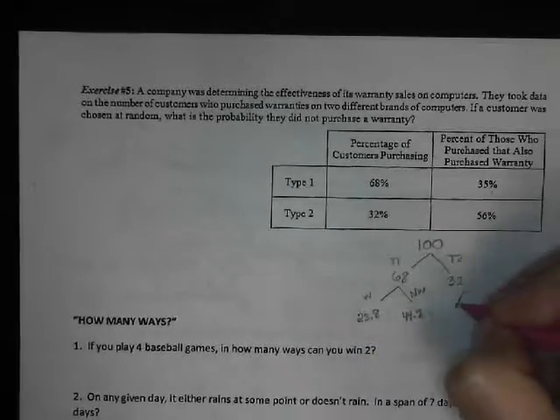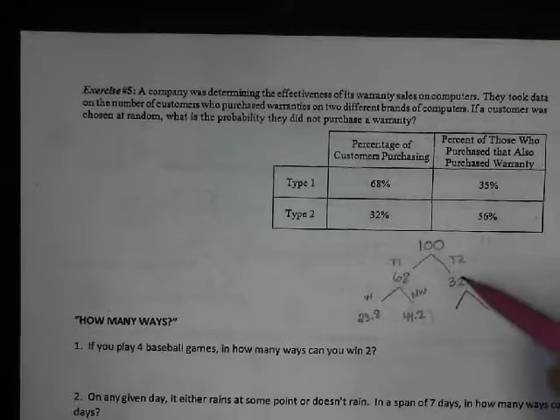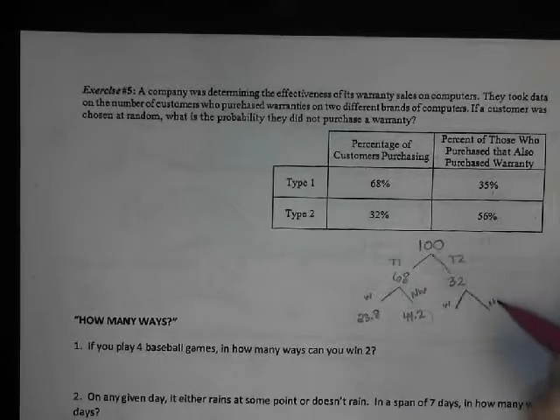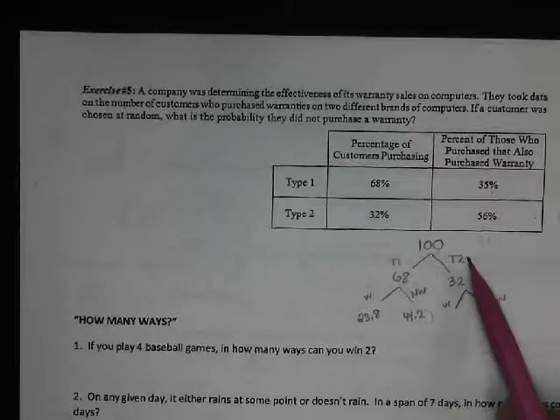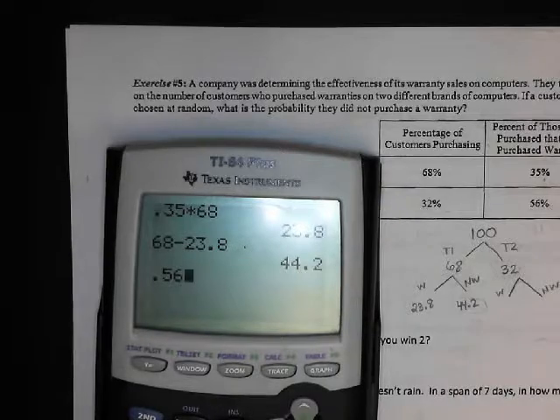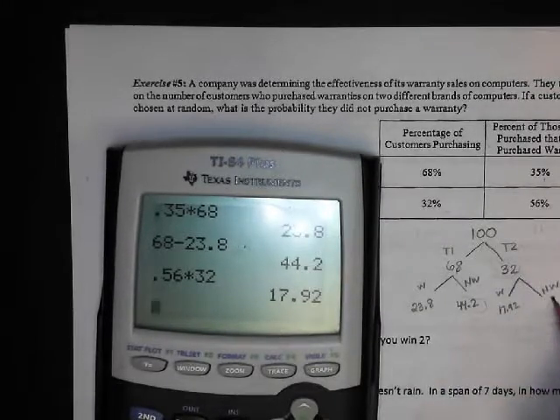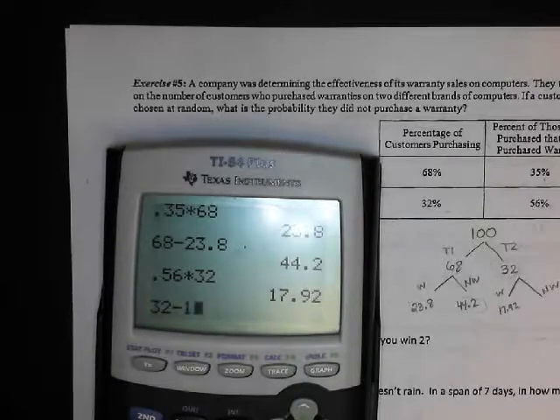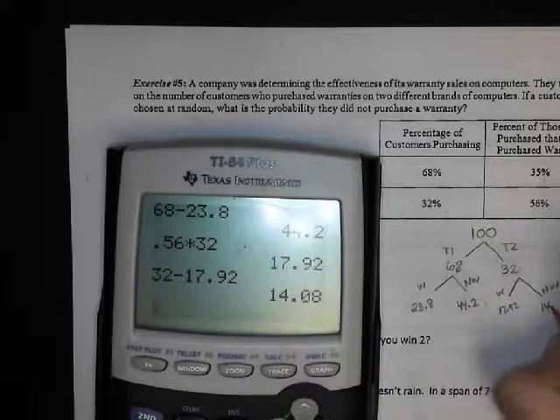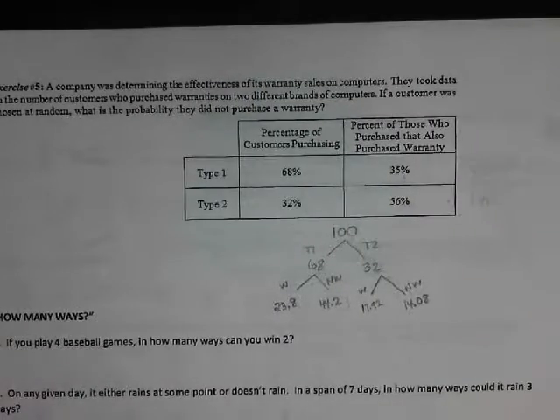And a similar breakdown is going to happen under type 2, because this is saying that 56% of these people, so again, warranty and no warranty. If there's 32 people that bought type 2, 56% of them bought a warranty. So 56% of means multiplication, the 32 type 2 people, 17.92 bought a warranty, which means the rest did not. So 32 minus 17.92 people leaves us with the remaining 14.08 who did not. So that just helps me really wrap my head around what the heck is going on here. And then I can look at the question.